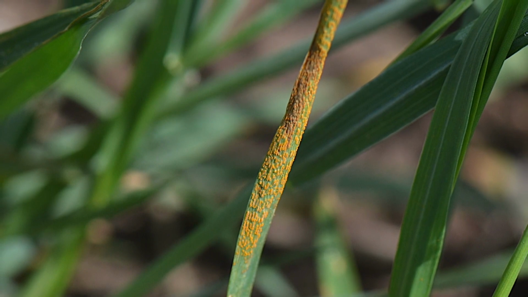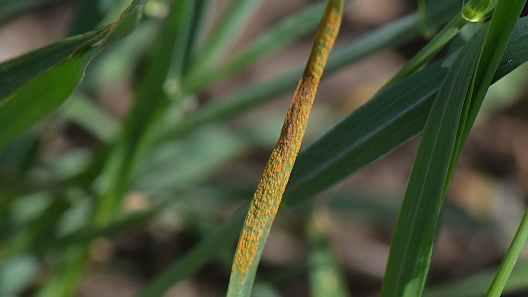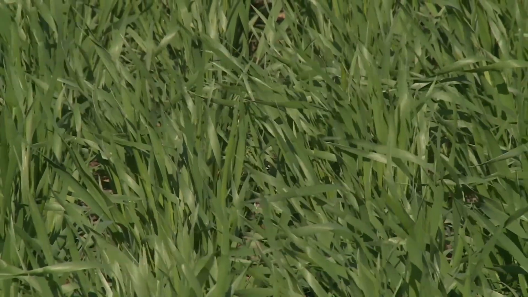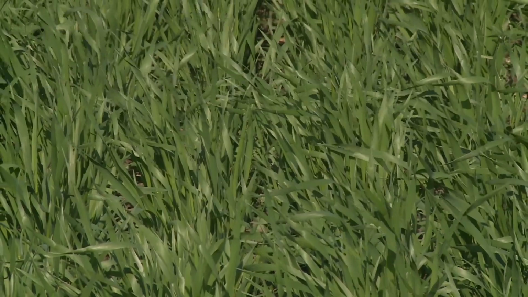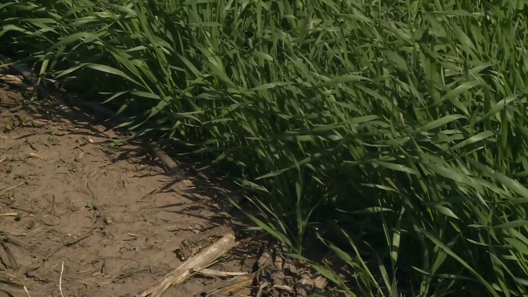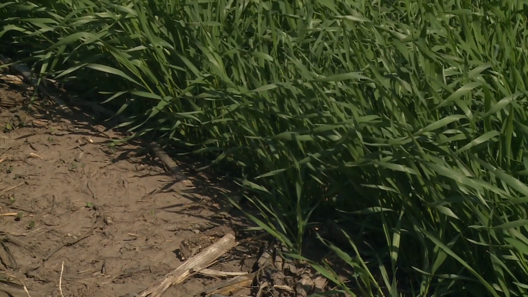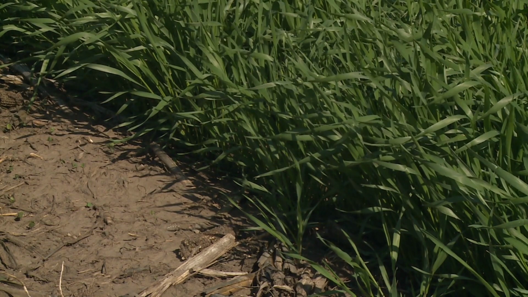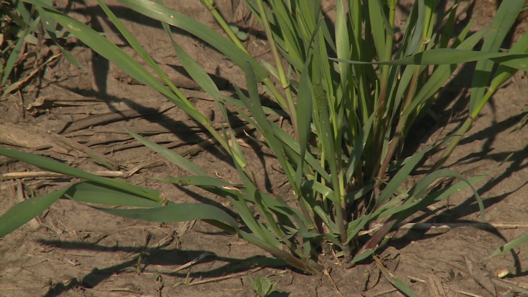And they should be looking both on the top of the canopy and below the canopy, because stripe rust sometimes starts lower in the canopy because there's a lot more moisture in the lower canopy. So if you don't look in the lower canopy, you might miss it. And so look for those orange-yellow stripes on the leaves. And if you see them, then you know that there is stripe rust.